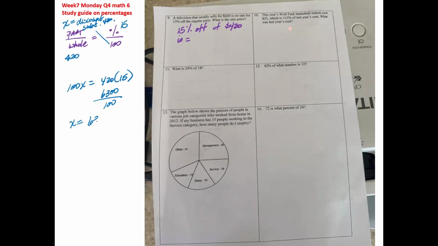No, no, no. 63, just cancel the zeros. Do you see that? So you're gonna get $63 off, right? So this is $63 off. Off of what? Off of the original price. So then how do you find the sale price? What would you have to do with the $63? Good.